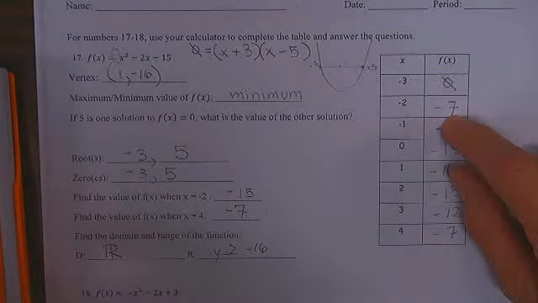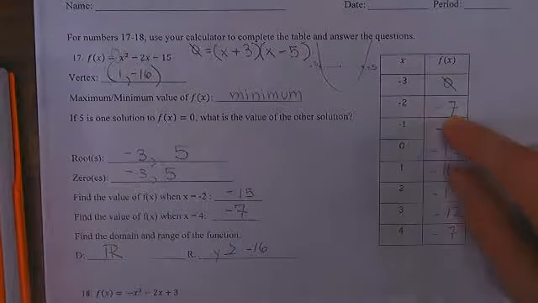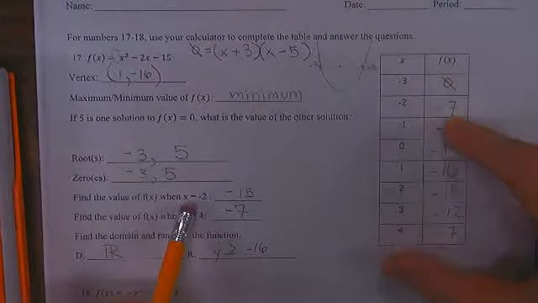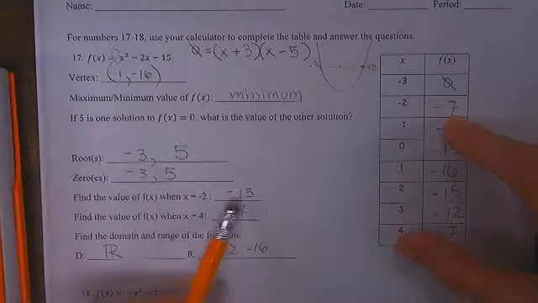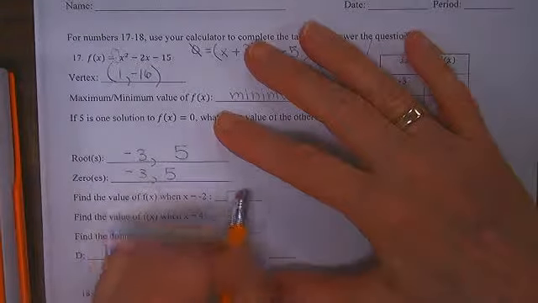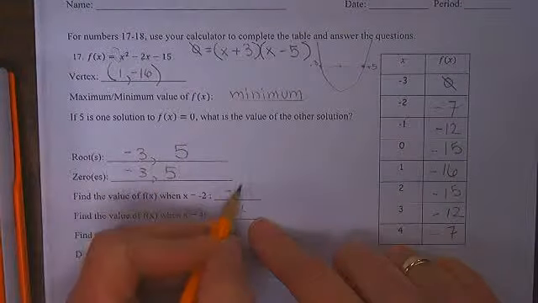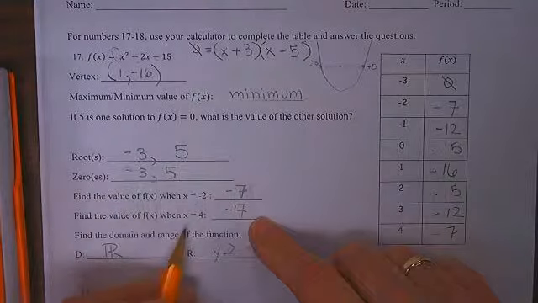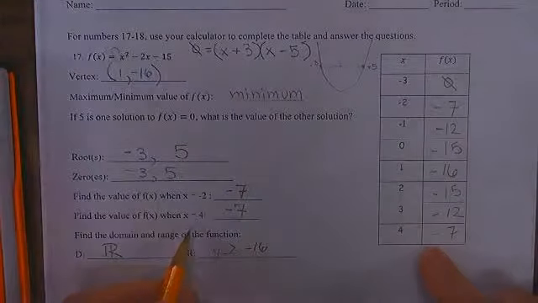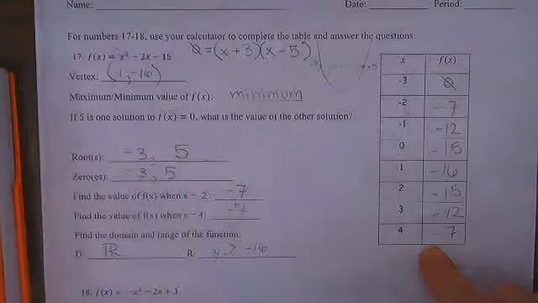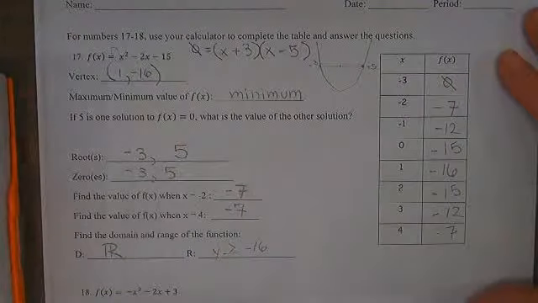Let's just double check. Yep. So when x is -2, y is -7. When x is 4, y is also -7. Okay. Good.